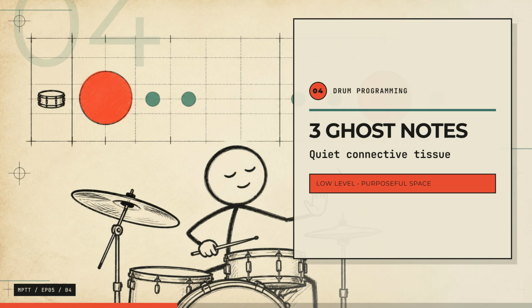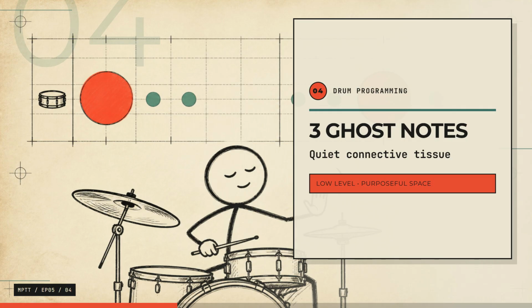Variation matters here. A repeated chain of identical soft snares can become another machine pattern. Change the velocity, leave gaps, and let the phrase answer itself. One bar can be sparse, the next can contain a little pickup into beat 4.